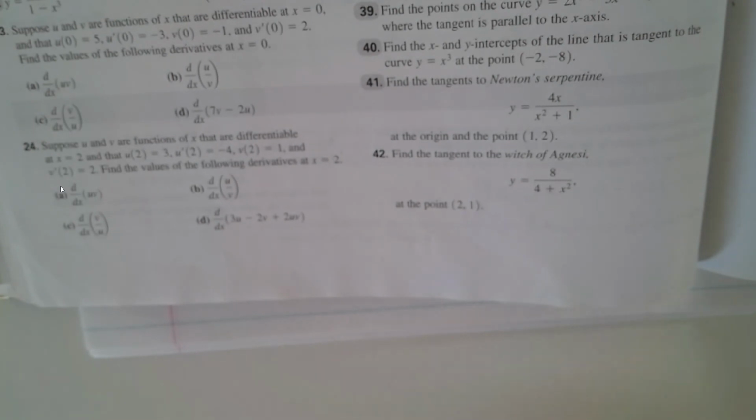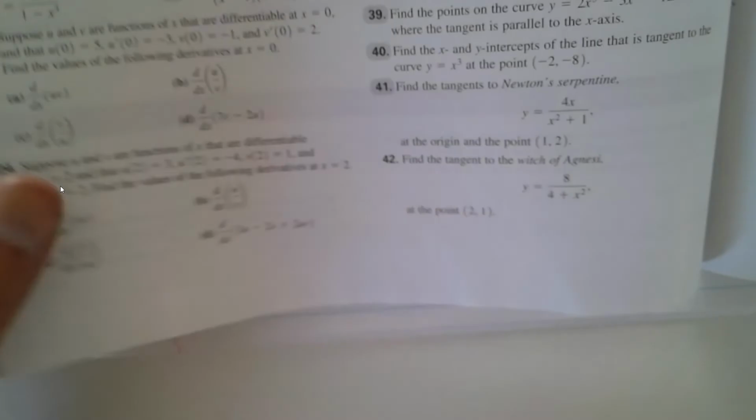So if you can't remember it, just remember the old saying, low d high minus high d low, square the bottom, and away we go.